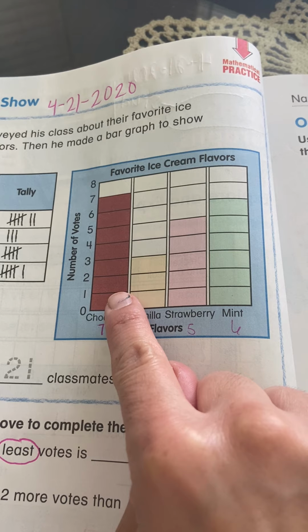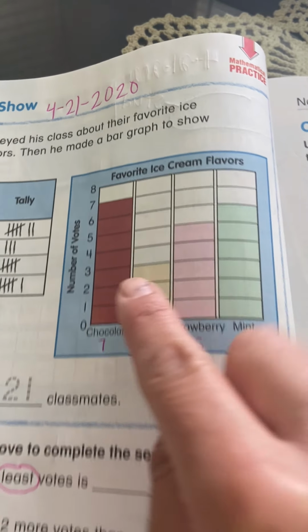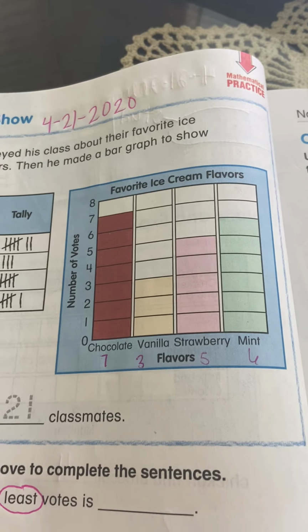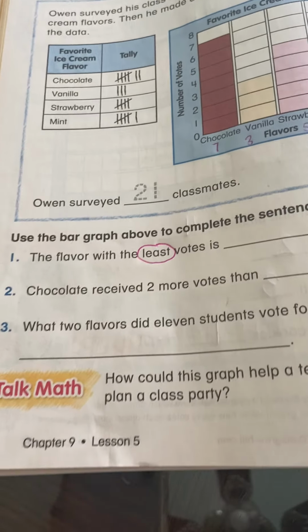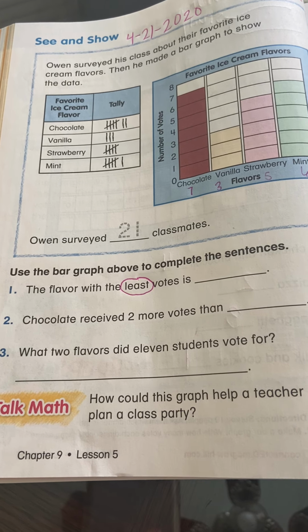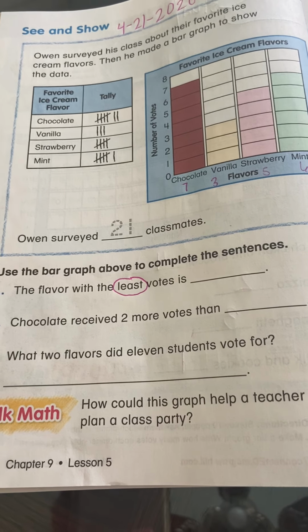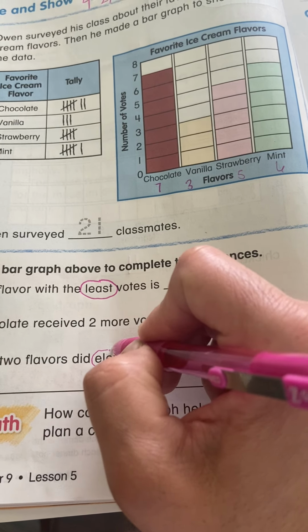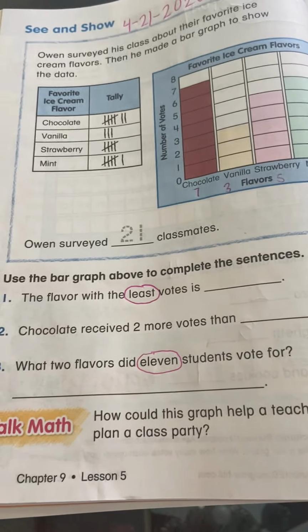It says chocolate received 2 more. So chocolate received these 2 more than which flavor? All right. Number 3, what 2 flavors did 11 students vote for? So you're looking for the 2 flavors that add up to 11 students. And then you write the flavors here.